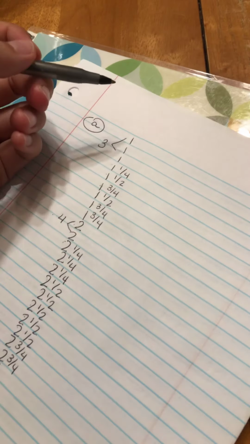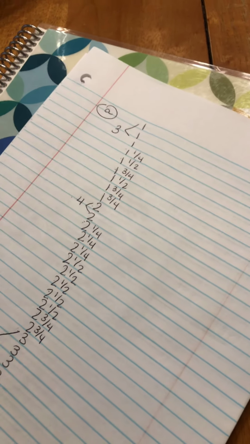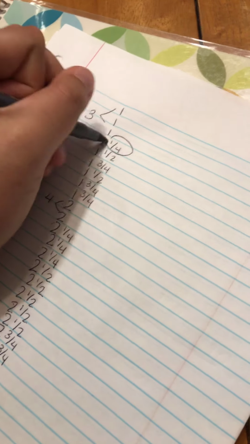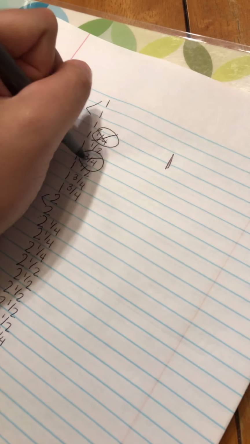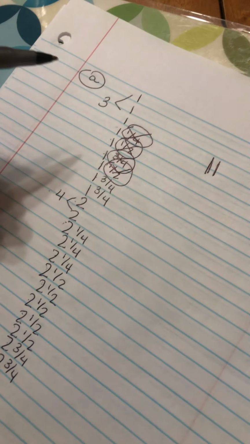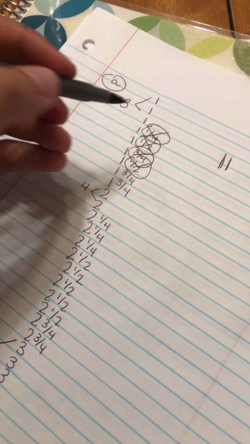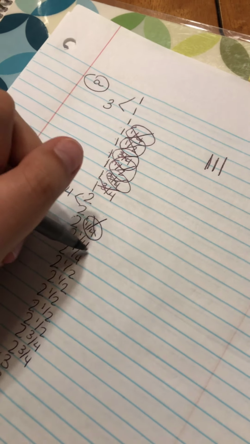But we also need to add these fractions up. My easiest solution in my head is to see where I can make wholes with these fractions. There's 1/4 and 3/4. That's 1 whole. So those are done. There's a 1/2 and a 1/2. That's another whole. There's 3/4 and a 1/4. That makes a whole. There's another 3/4 and another 1/4, another whole.